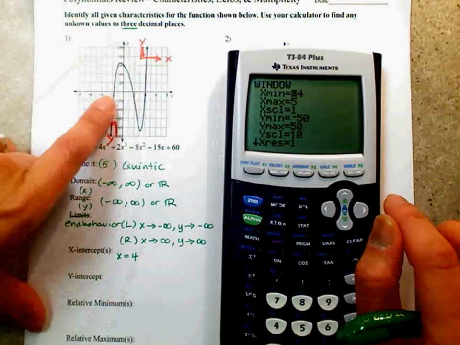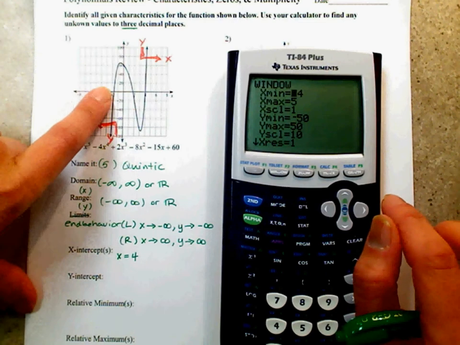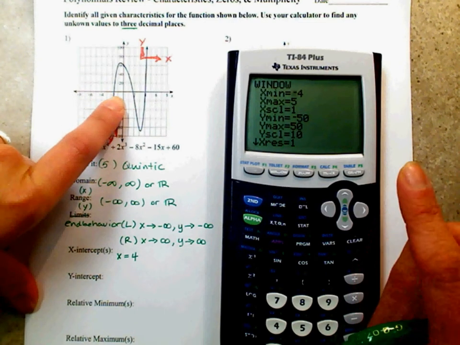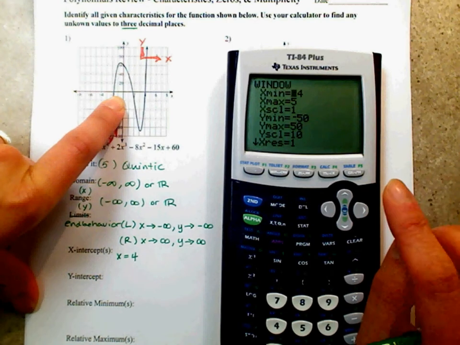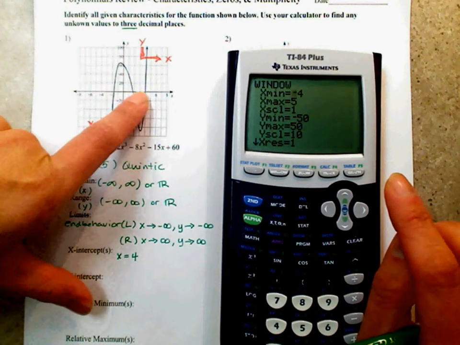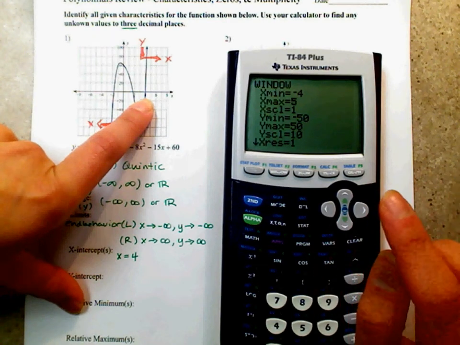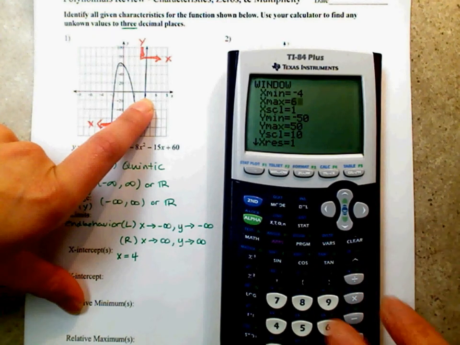Take a look toward your x minimum. Your lowest point right here is somewhere around -2. So if you stick with -4, you should be fine, okay? Look at your far right. You see how it's at 4? I'm going to change my x maximum to something a little higher. So I can change it to 6. Some of you like that -10 to 10, and that is just fine.